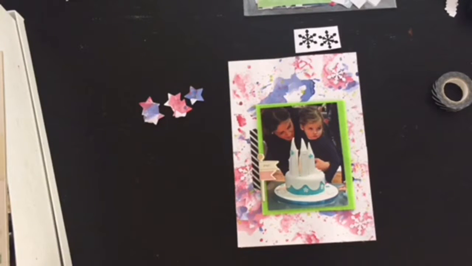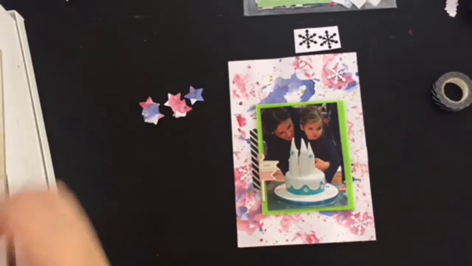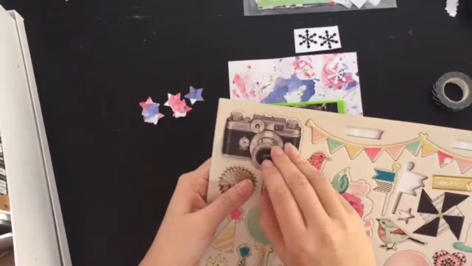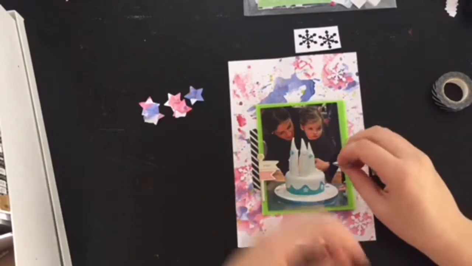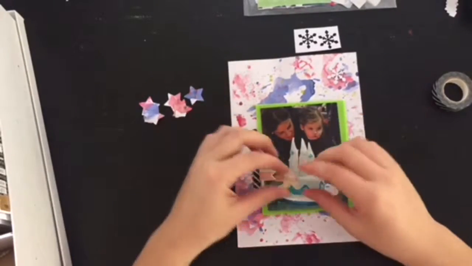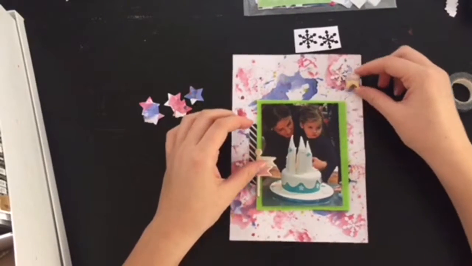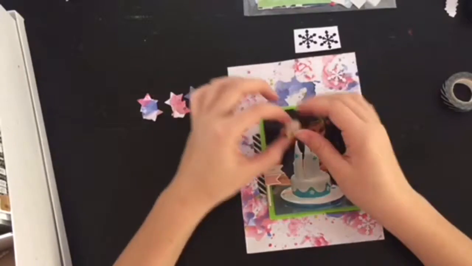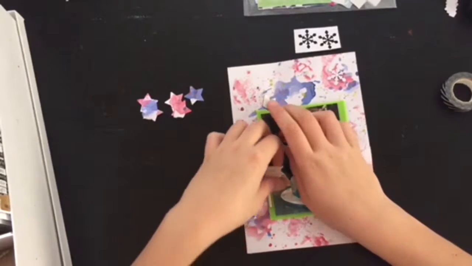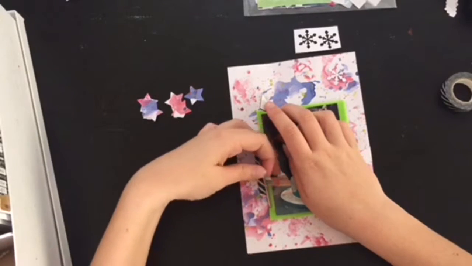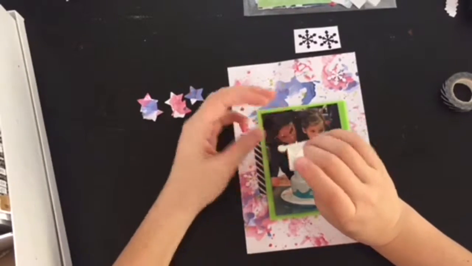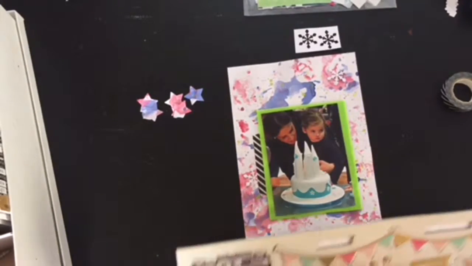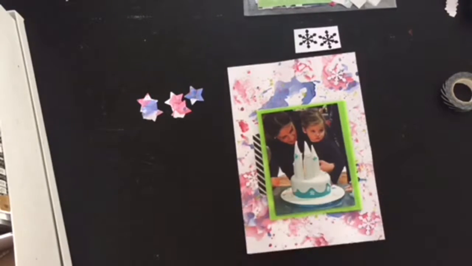What else? Let's see. Nothing's really screaming at me. Maybe this little banner. Okay, this flag is not working. I hope I don't rip the picture. Okay. Stick that flag back in there, and there's that.